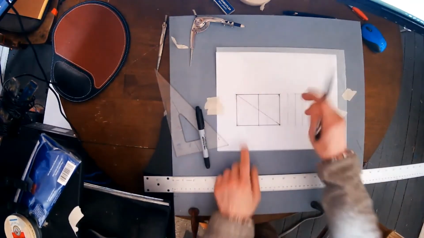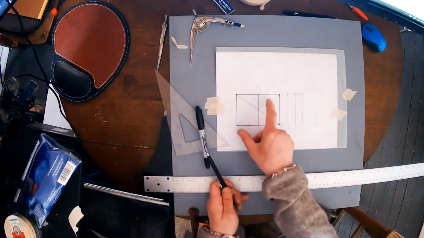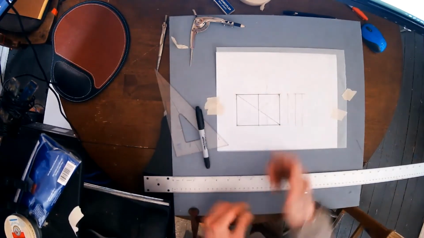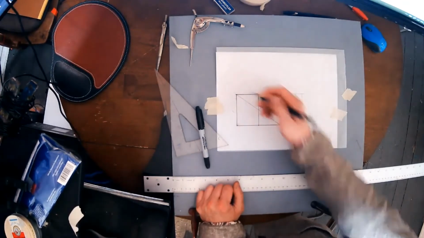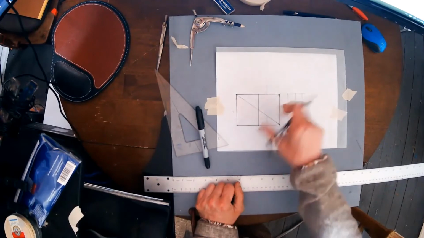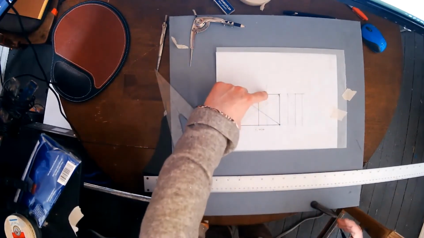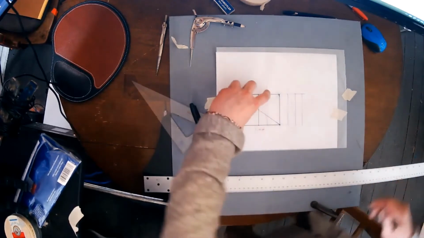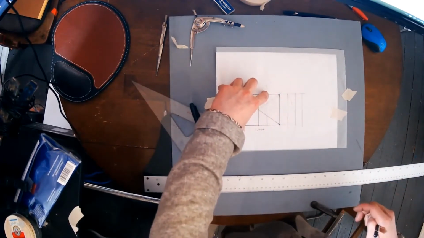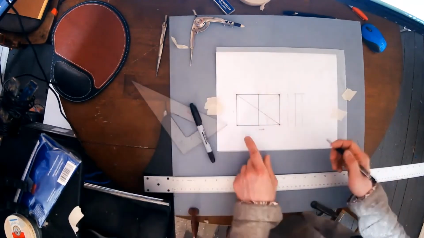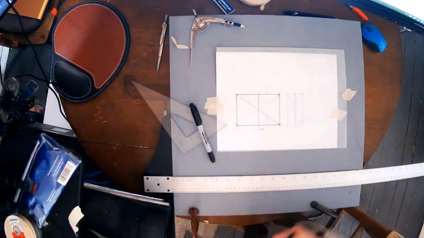If this is 1, and this is actually by taking the diagonal of the square and dropping it down, then the ratio from here to here would be 1 to 1.414, because what I'm dropping down is actually the square root of 2, seeing that this is 1, this is 1, this is the square root of 2, because a squared plus b squared equals c squared. So this is 1 to 1.414.